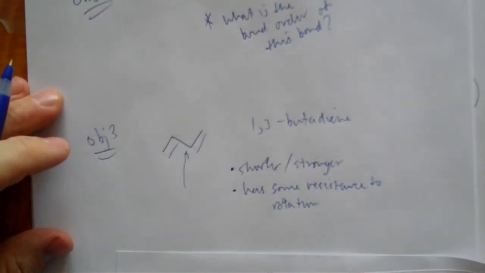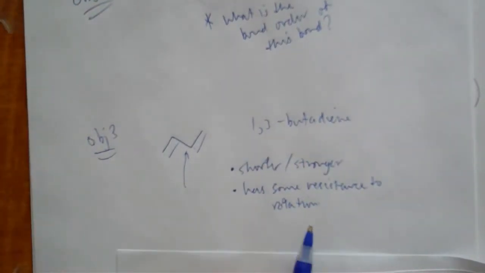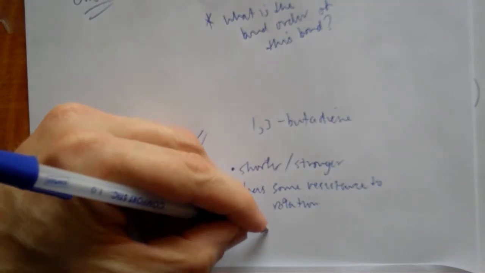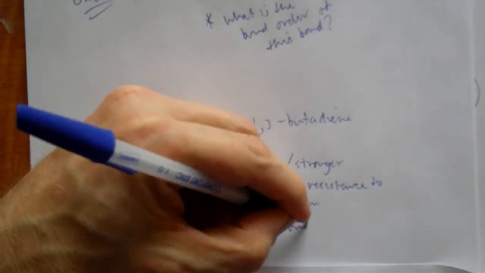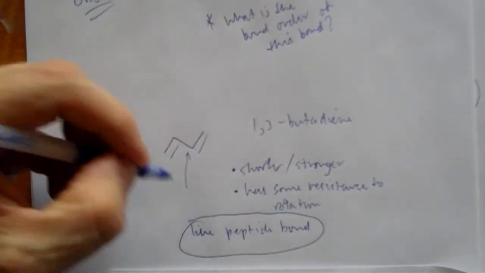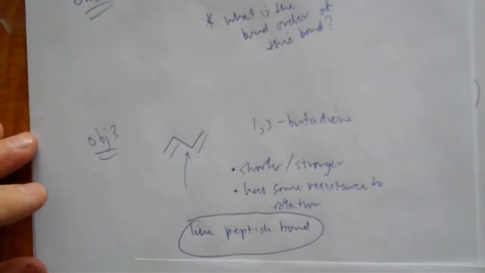Can you see why that is? The resistance to rotation, I touched on that yesterday with the peptide bond. Like the peptide bond, it has a resistance to rotation.